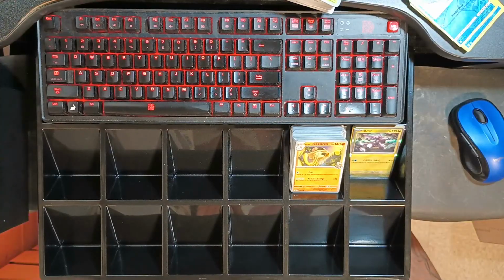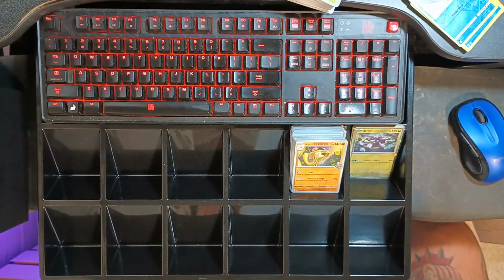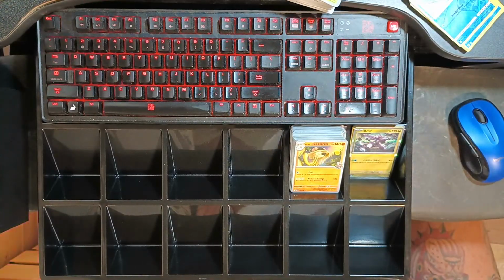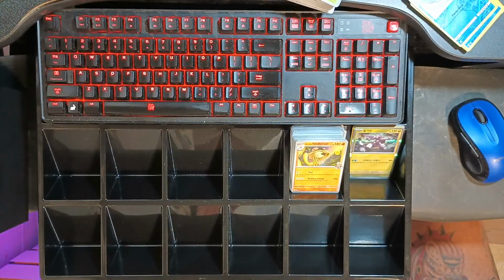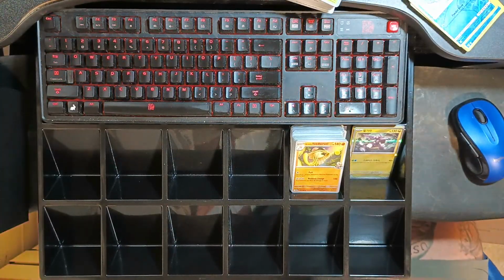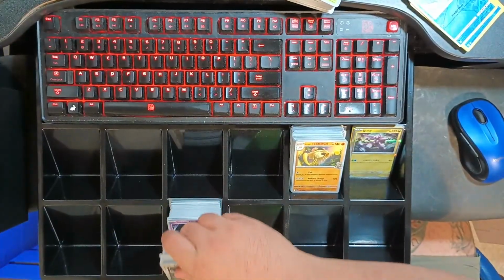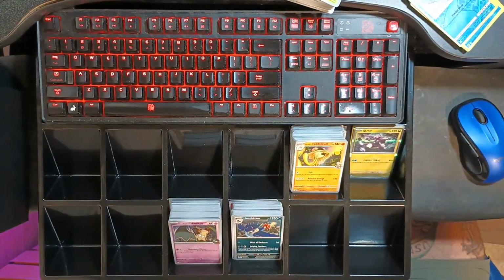Are these all regular? No hollows in here. Good ball. This is good.